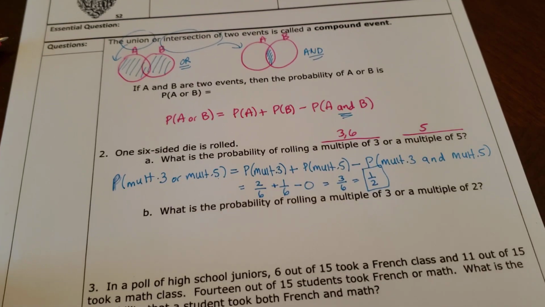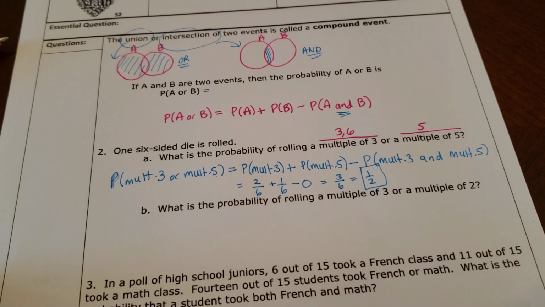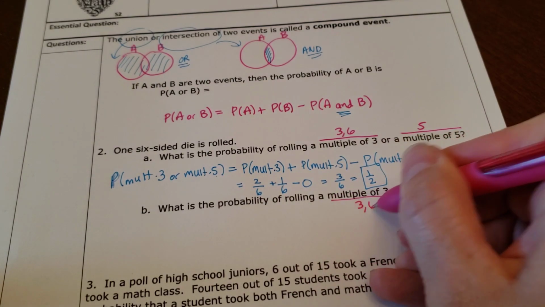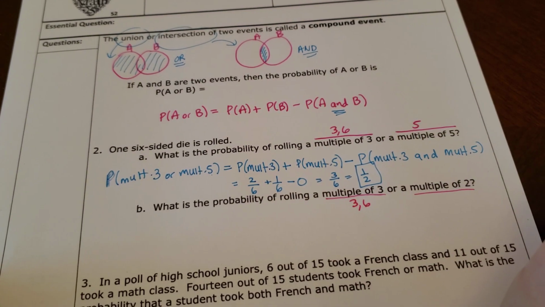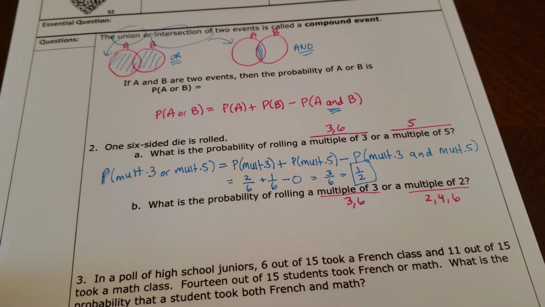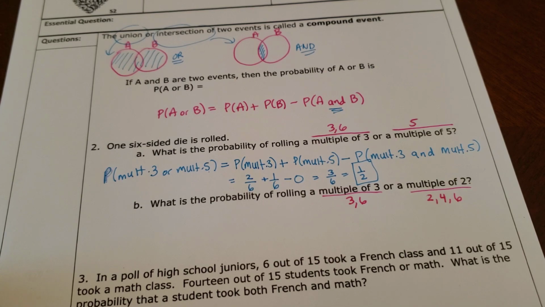So let's try one where the AND does have something. We're going to stick with our multiples. So we're still doing multiple of 3, which we know is 3 and 6. This time we're going to focus on multiples of 2, so 2, 4, and 6, since we're talking about a die.